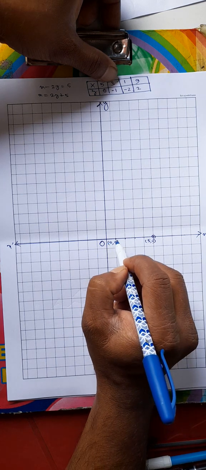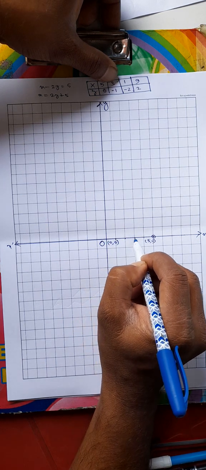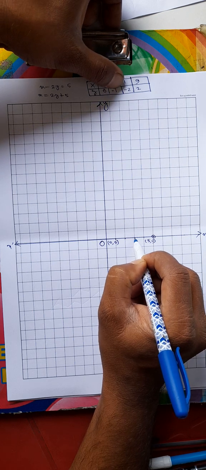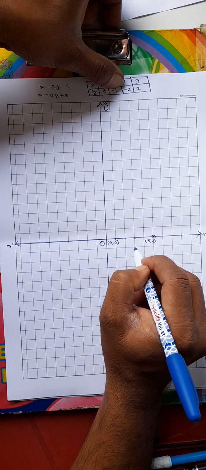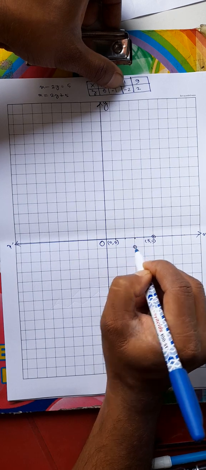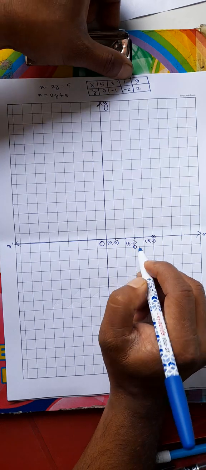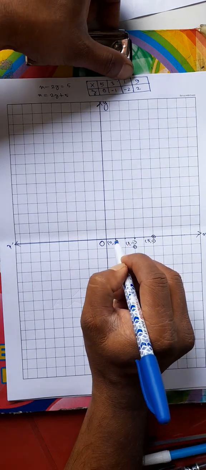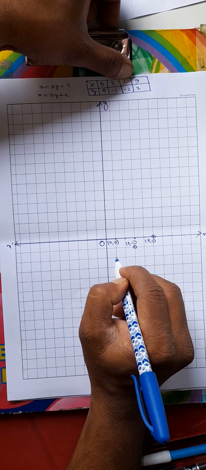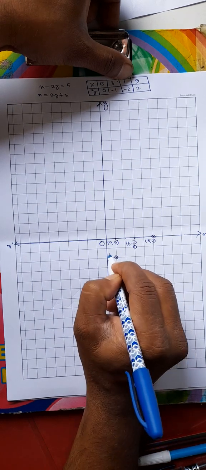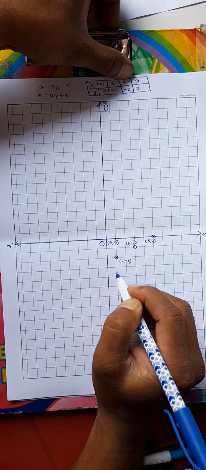Abscissa is 3, counting from the origin 1 2 3. Ordinate is minus 1, so it is a negative coordinate and you have to go downward. This point reflects 3, minus 1. The next coordinate is x equal to 1, y equal to minus 2. So this reflects 1, minus 2.